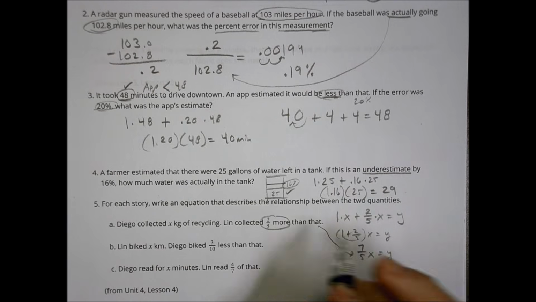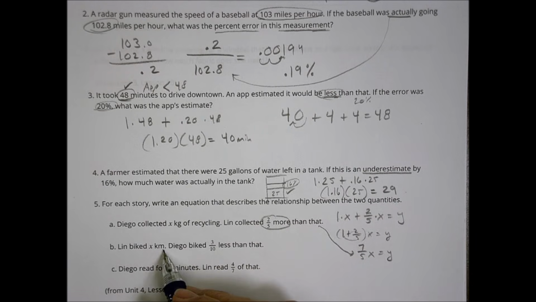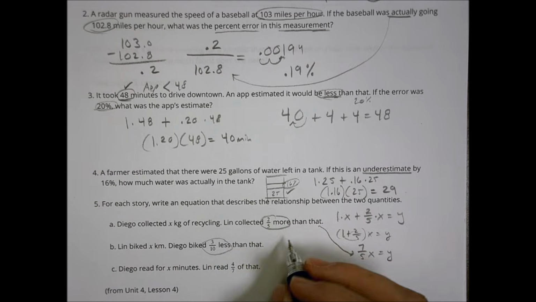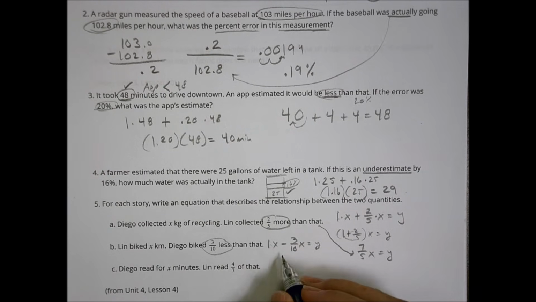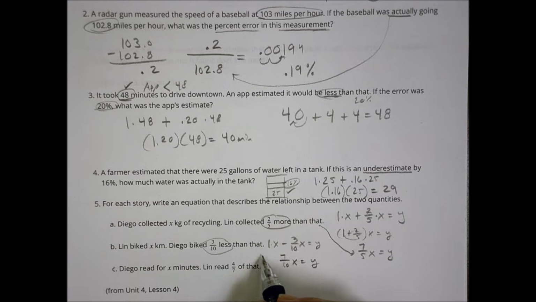Lynn biked x kilometers, Diego biked 3/10 less. So that is 1 times x minus 3/10 x equals y. 1 minus 3/10 is going to be 7/10 x equals y. And normally we would say y equals the other, but that's okay.